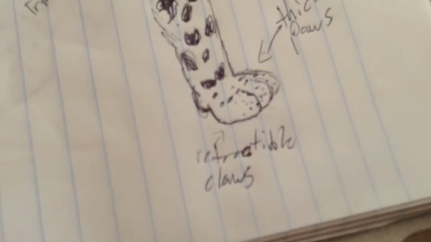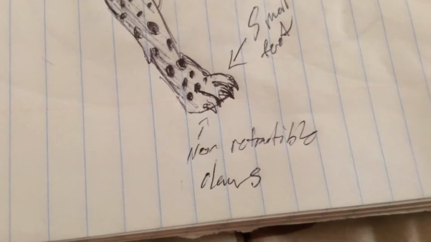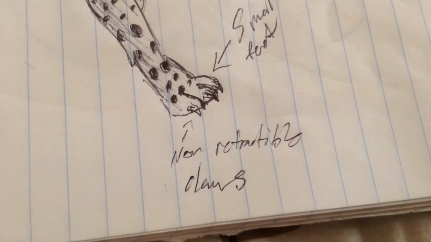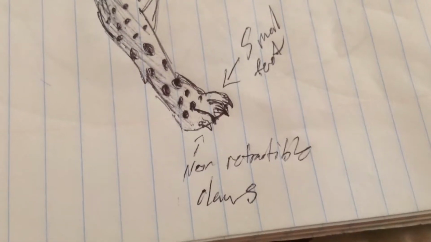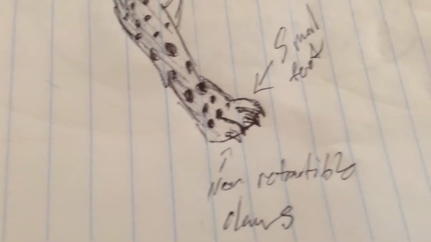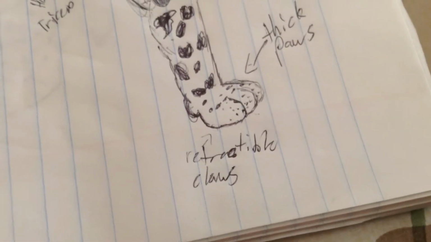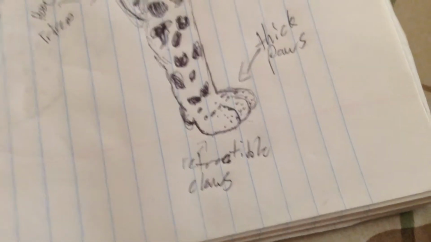Leopards are like cats and have retractable claws. Cheetahs are more like dogs and do not have retractable claws. They have this so that they can constantly have grip while they are running, while a leopard wants to use it so they can grip onto their prey.